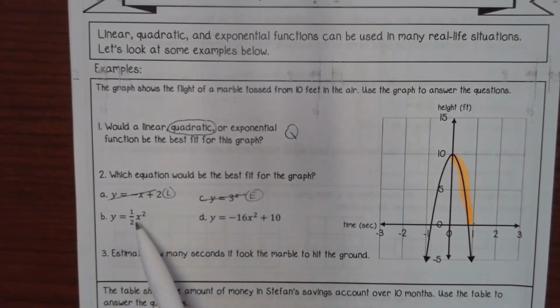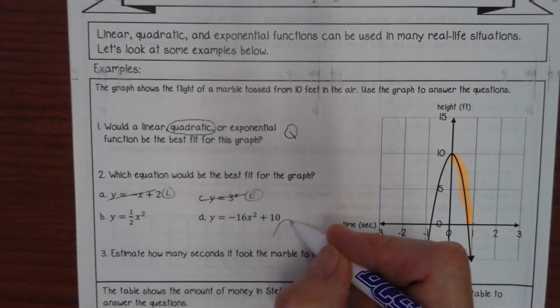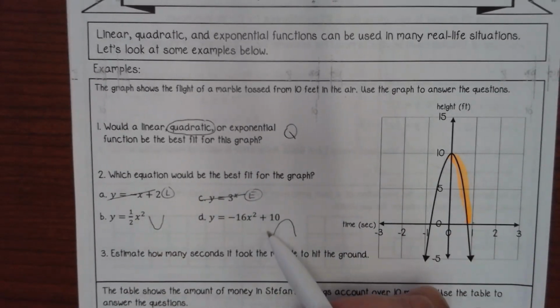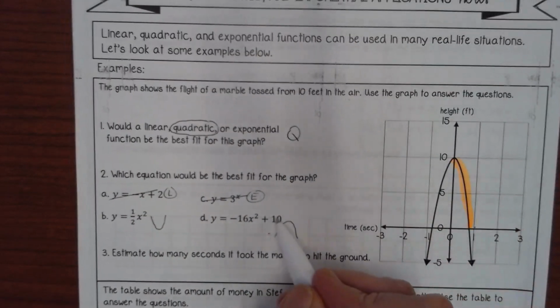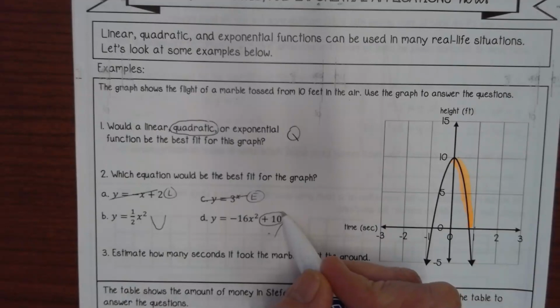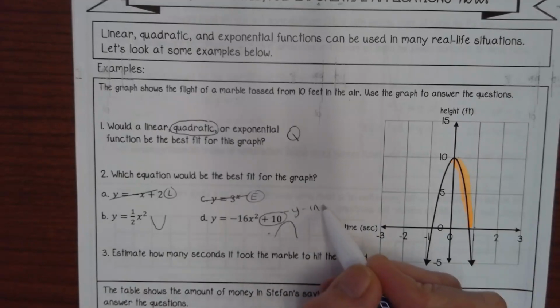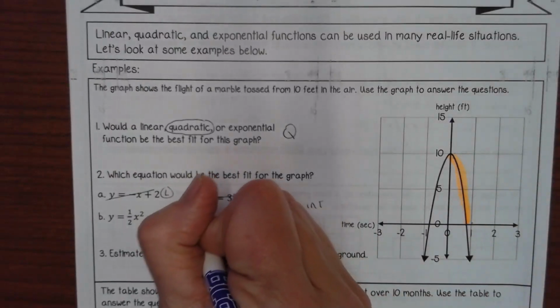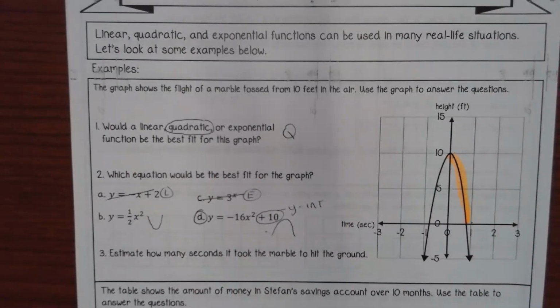Now notice, this one is going to open upward because your leading coefficient is positive. Here the leading coefficient is negative, so your parabola is going to open down. So just that alone, folks, tells you that D is the correct equation. Another way of knowing is this is your C, and your C is your y-intercept. And notice in the graph, my y-intercept is 10. So D is the correct answer there.